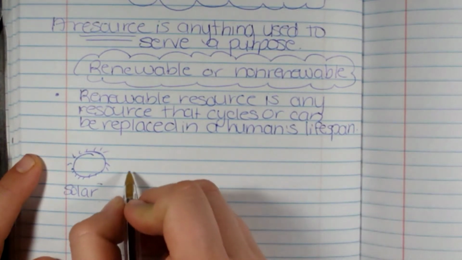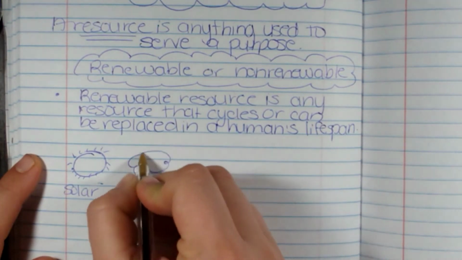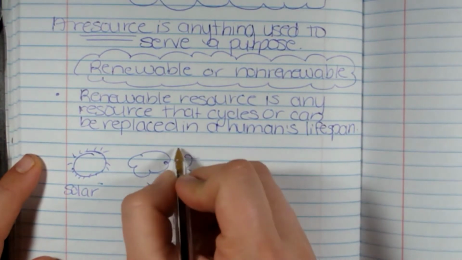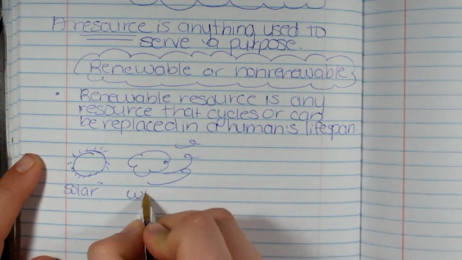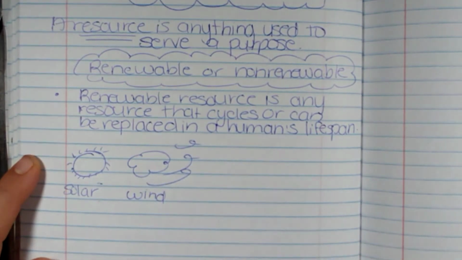Another one would be wind. It's caused by the uneven heating of the Earth. It's not only renewable, but it's inexhaustible, which means that it's never going to go away. You're always going to have wind.